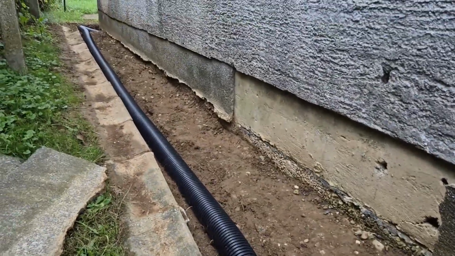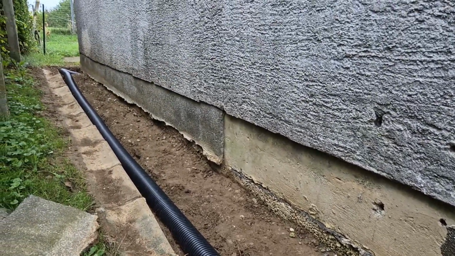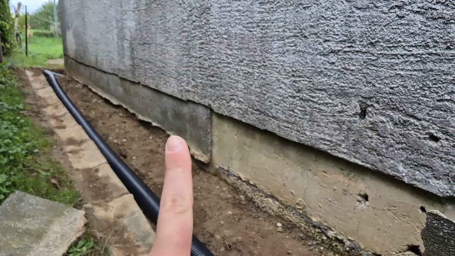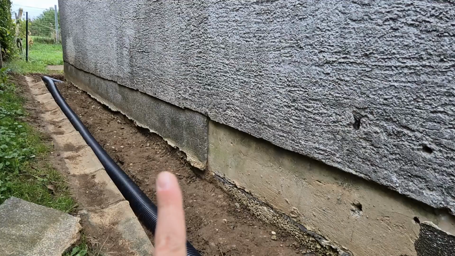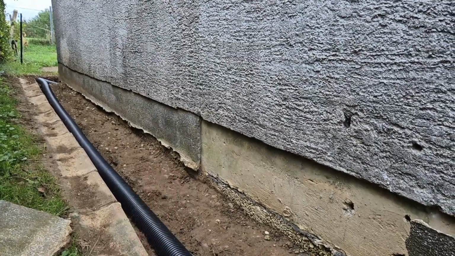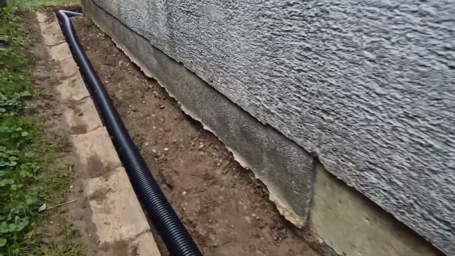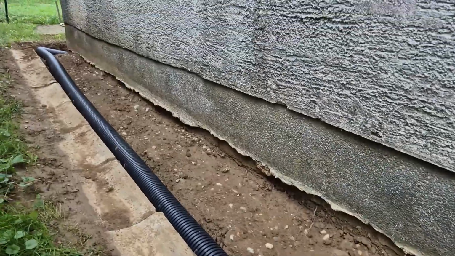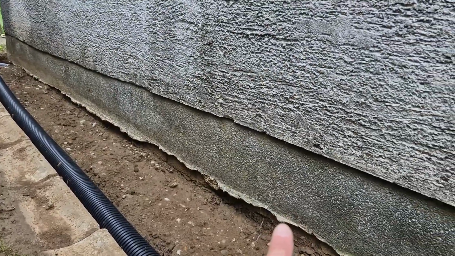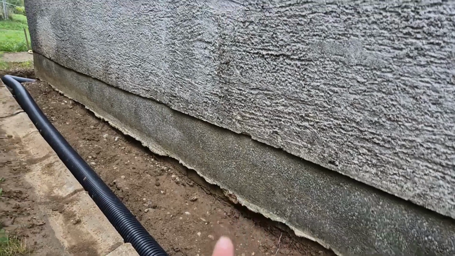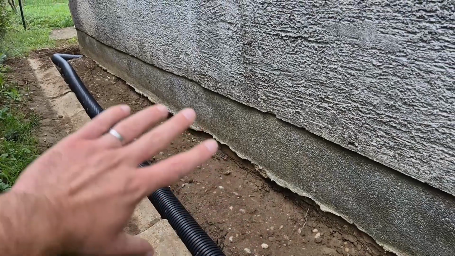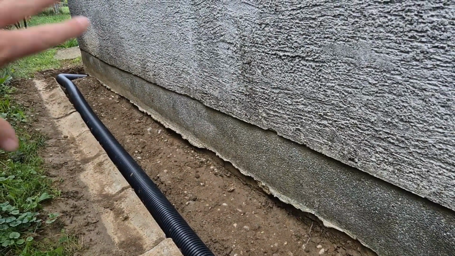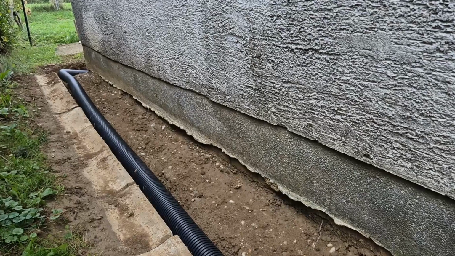So as you can see, what I was talking about, there is the middle of the house, like I showed you on the inside, and I told you on the inside that the moisture grows going to the back of the house.